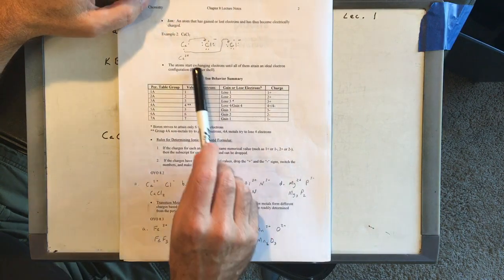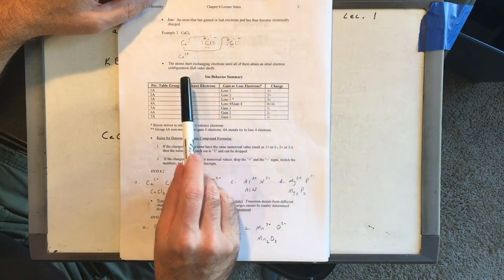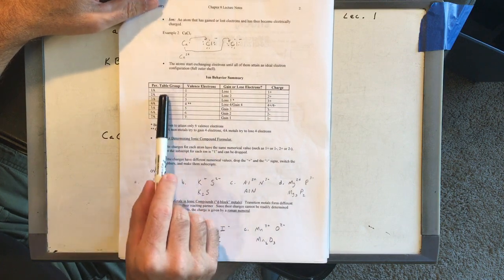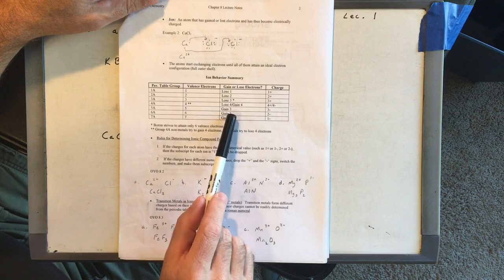So what happens is the atoms start exchanging electrons until all of them attain an ideal electron configuration. This table, you don't have to memorize. Really, you just learn it. It's just from the periodic table.